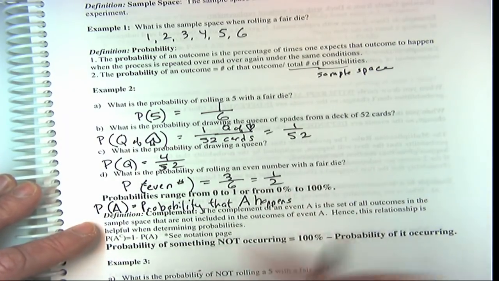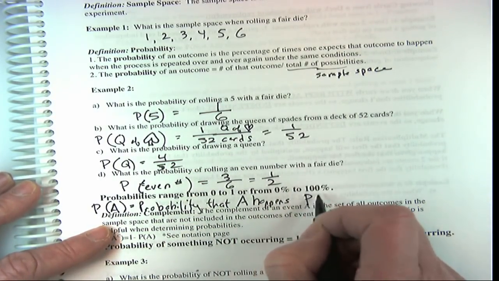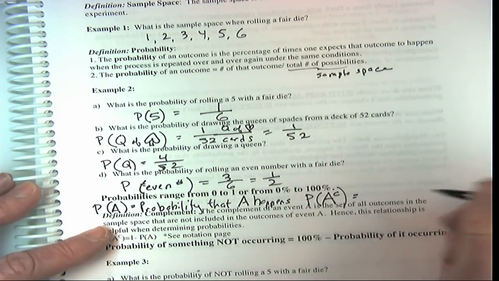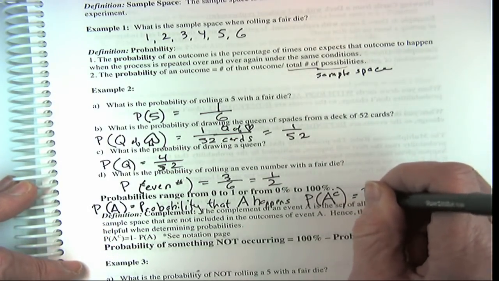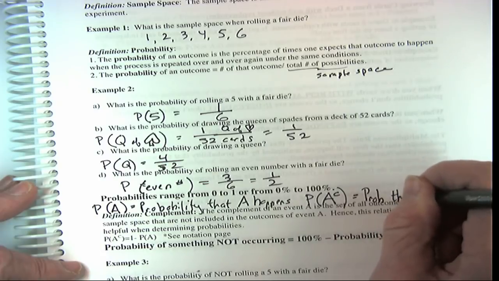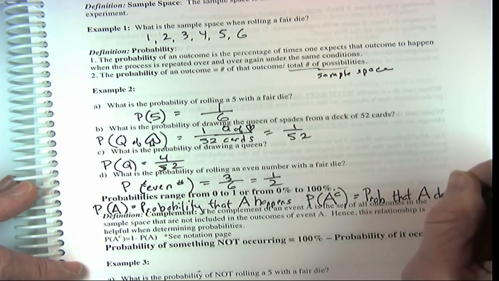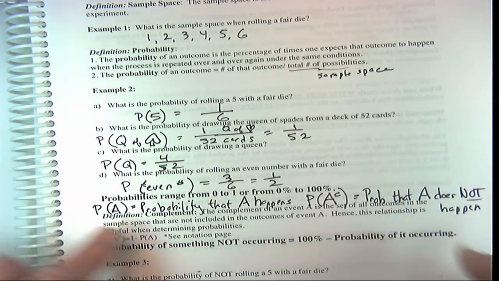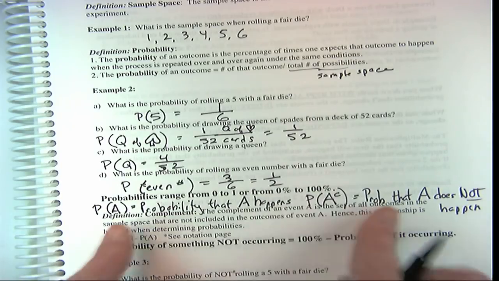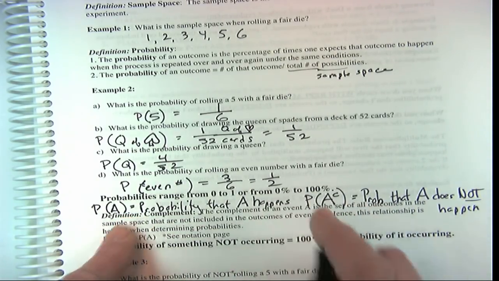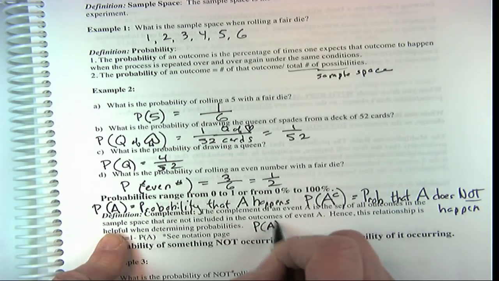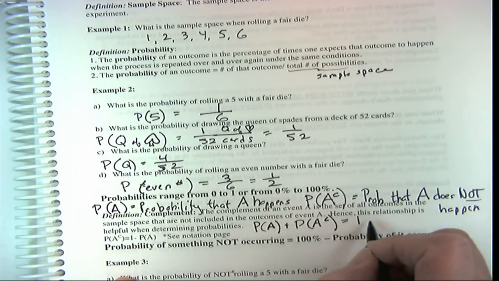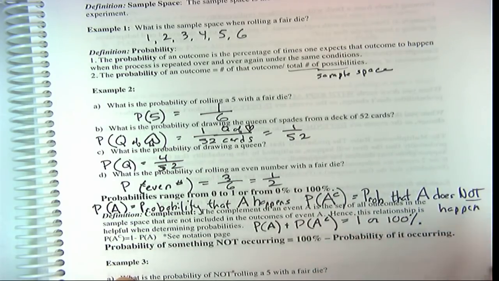And then there's something called a complement, and we write it as the probability of A complement, and that is the probability that A doesn't happen. We're talking about events that either happen or they don't happen, right? So the probability of A plus the probability of A complement is equal to 1, or 100%.